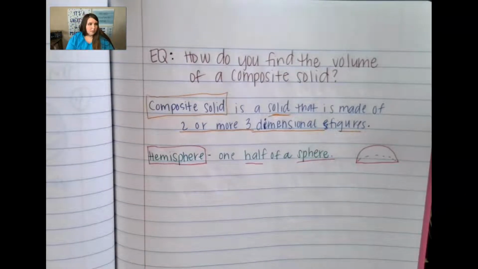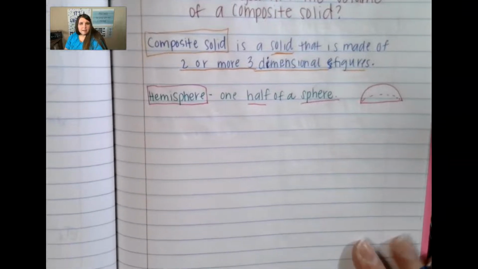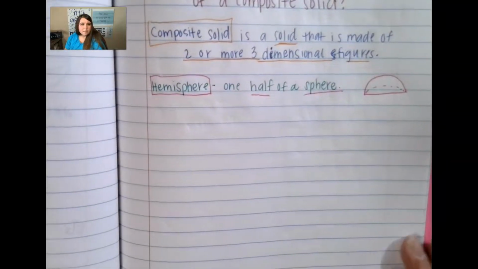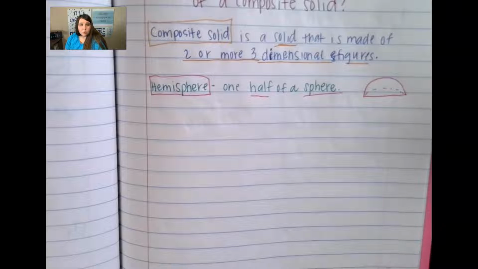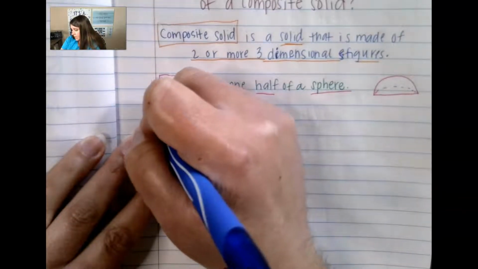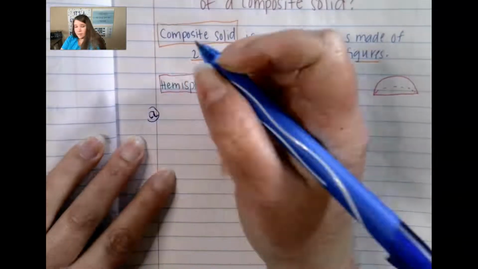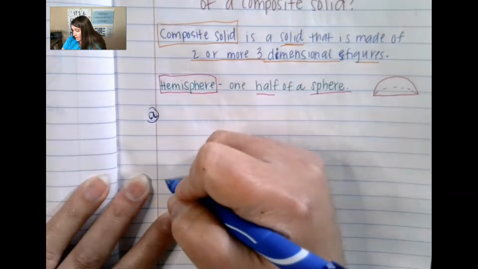Let's talk about a silo. A silo is a place where farmers keep extra hay or wheat or corn or things like that. You can also think of a water tower. Both of these things have the shape of a three-dimensional figure, a solid.